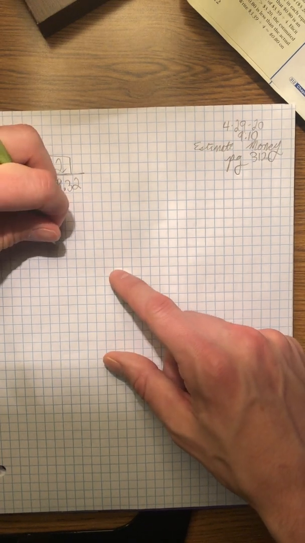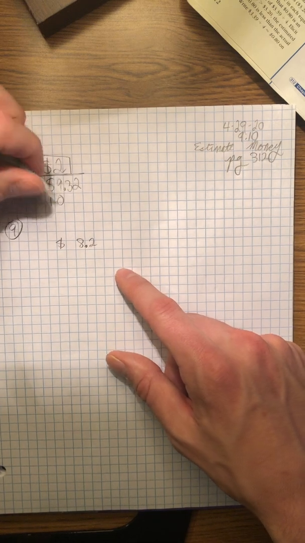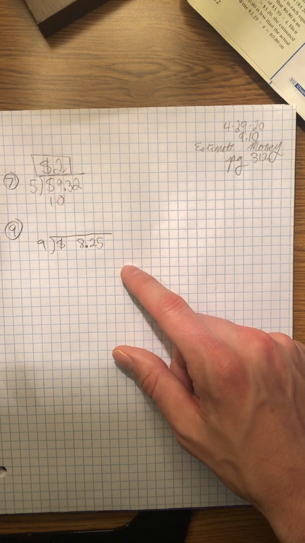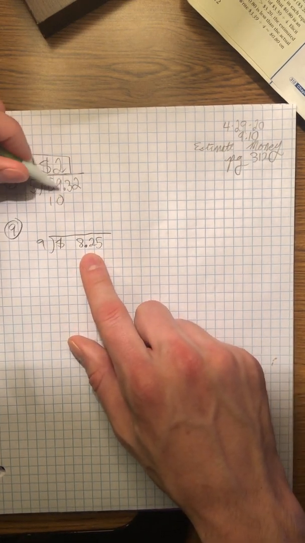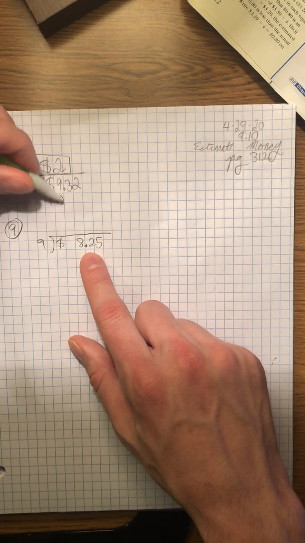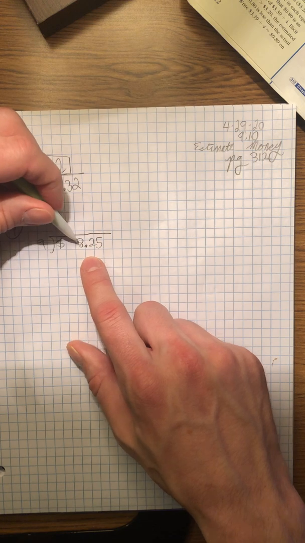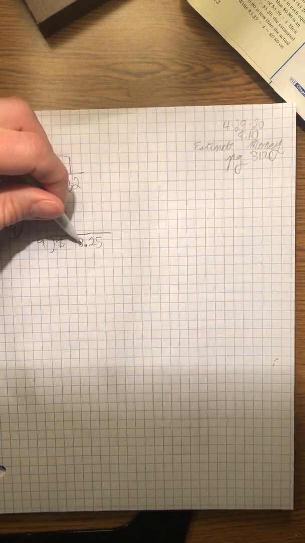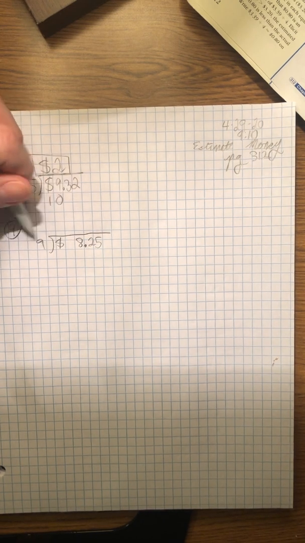Number 9 is $8.25 divided by 9. So I'm learning that I would like to give myself more space. I'm giving a blank spot right there in case I want to round this up to 10 again. But here I don't want to round this up to 10. Instead, I'm going to change this to something that works with 9 easily.